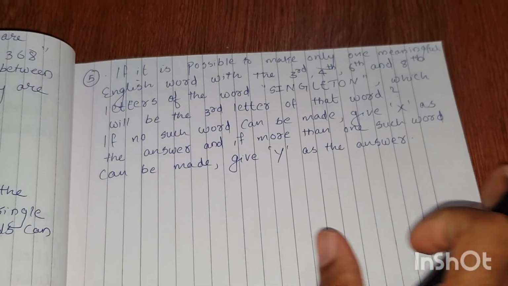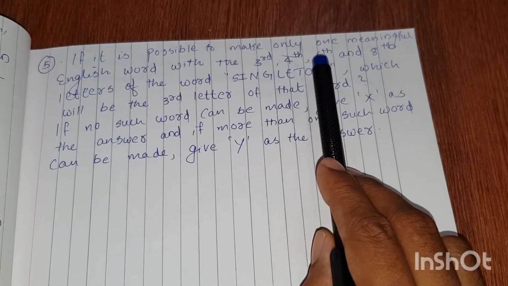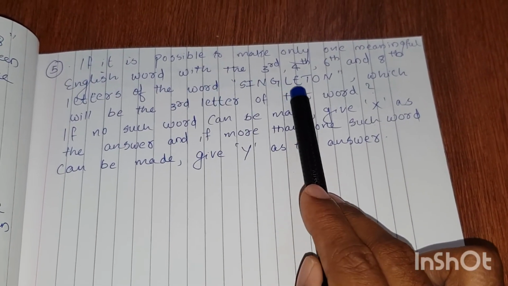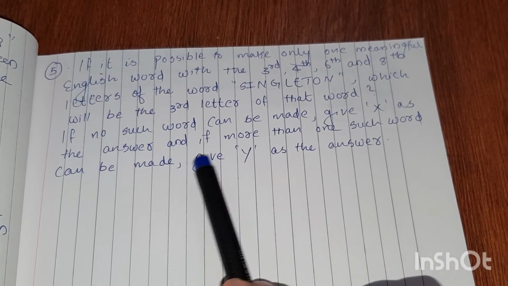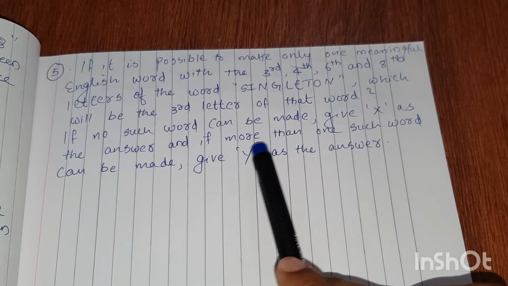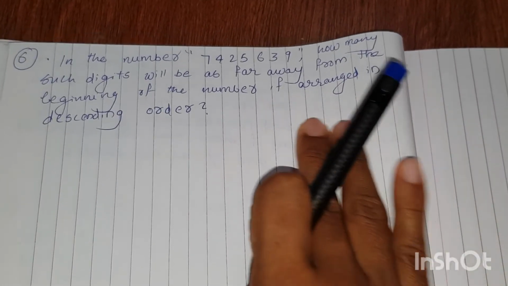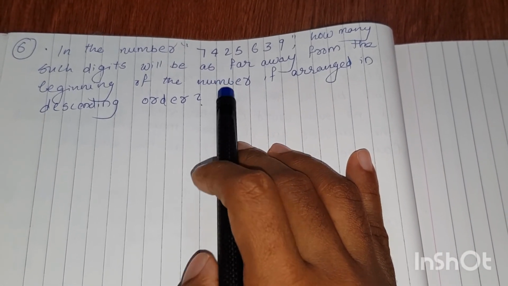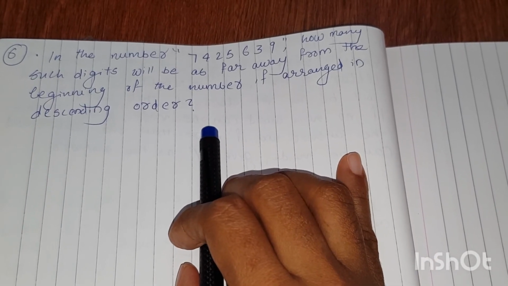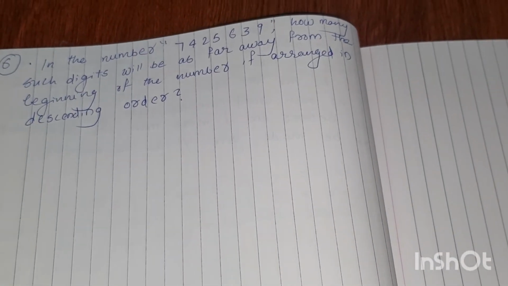Going to the next question: if it is possible to make only one meaningful English word with the 3rd, 4th, 6th and 8th letters of the word singleton, which will be the 3rd letter of that word? If no such word can be made, give X as the answer, and if more than one such word can be made, give Y as the answer. And the last workout question of this type is: in the number 7425639, how many such digits will be as far away from the beginning of the number if arranged in descending order? As usual, I will give you the solutions in the next video.